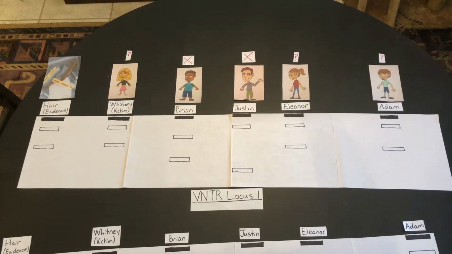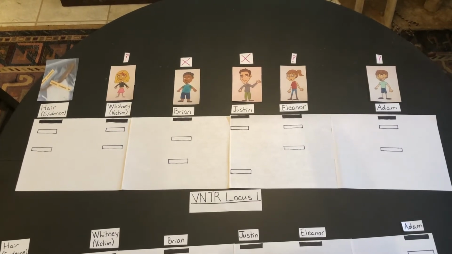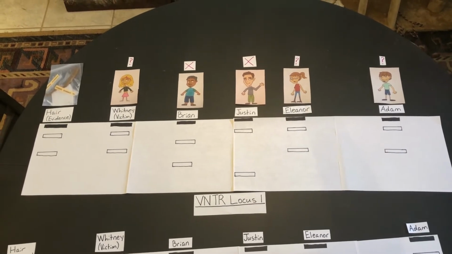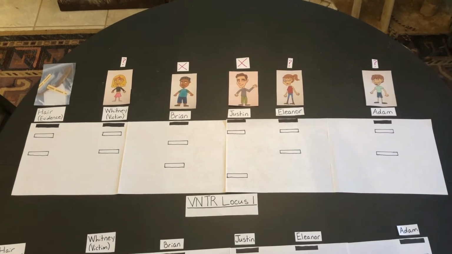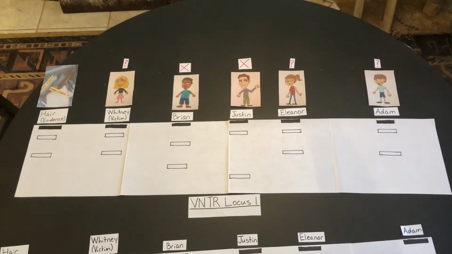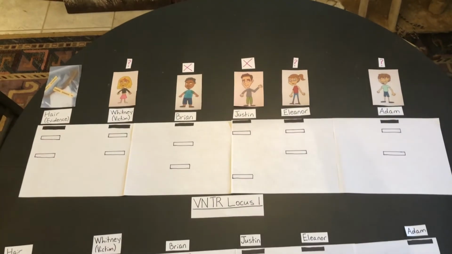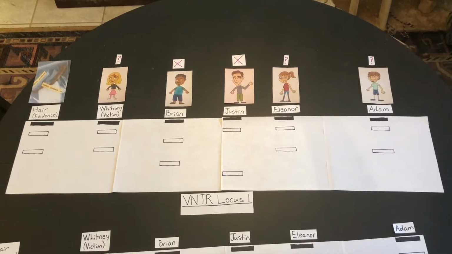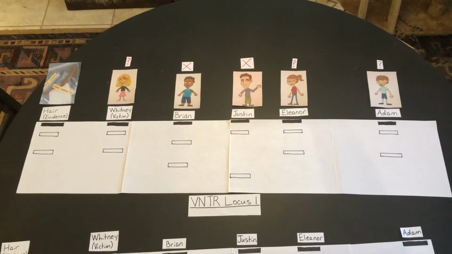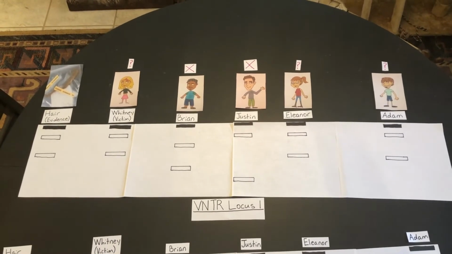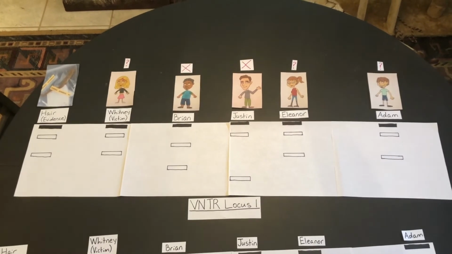For Justin, the top allele matches at the same loci with the evidence. However, the bottom allele does not match, so we can exclude Justin from leaving the DNA evidence. For Eleanor, her alleles match at the same loci with that of the evidence, so her profile is consistent with leaving the DNA evidence, and we cannot rule her out. For Adam, same thing as Eleanor and Whitney. His alleles also match at the same loci with that of the evidence, so we cannot rule him out yet.